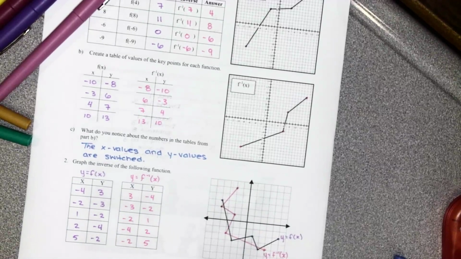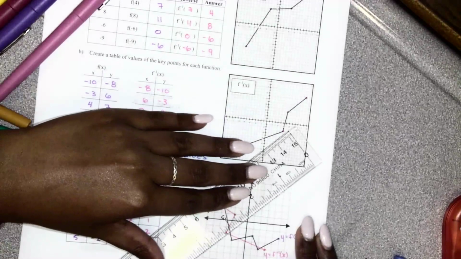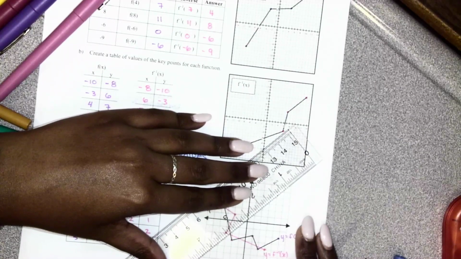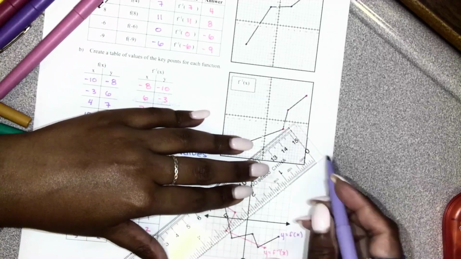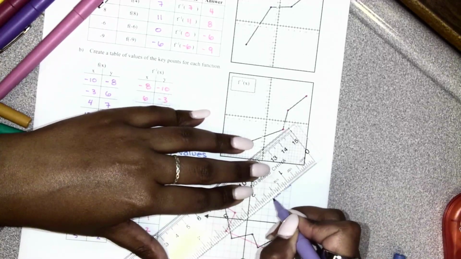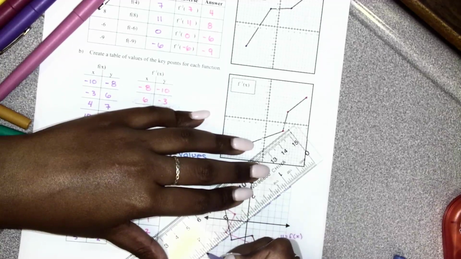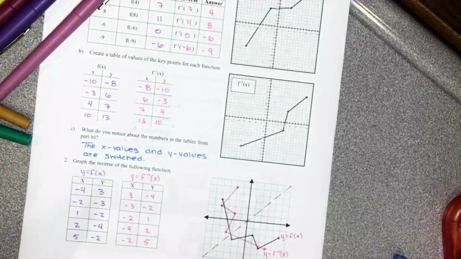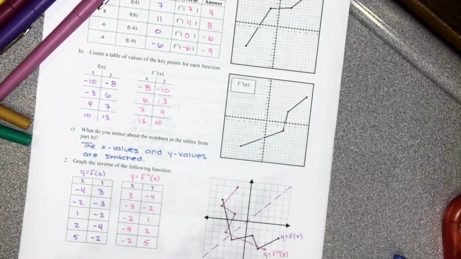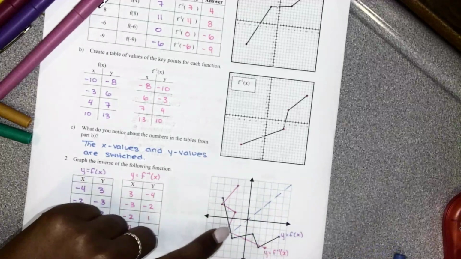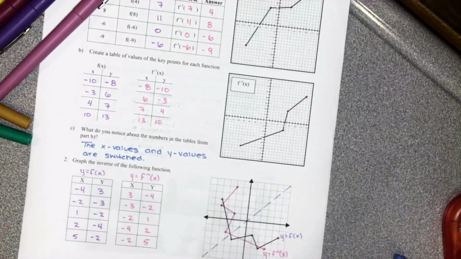The graph that you end up getting from doing the inverse is actually a reflection along this line here. So if you put a mirror right here, oh, that was inaccurate. If you put a mirror right here, you end up getting this reflection, okay?